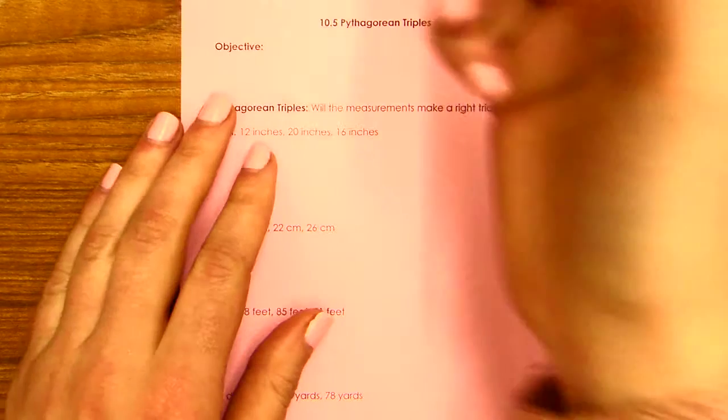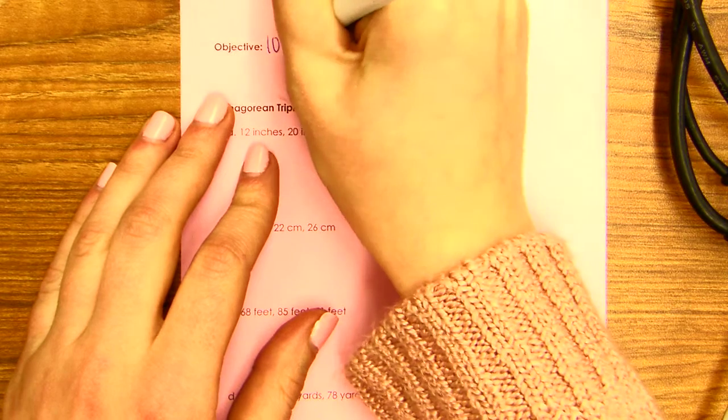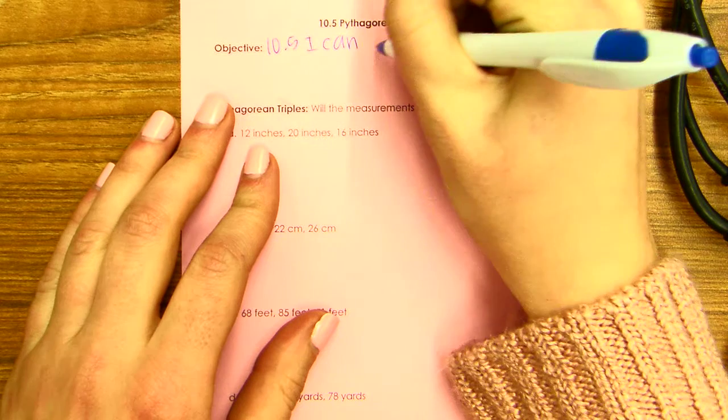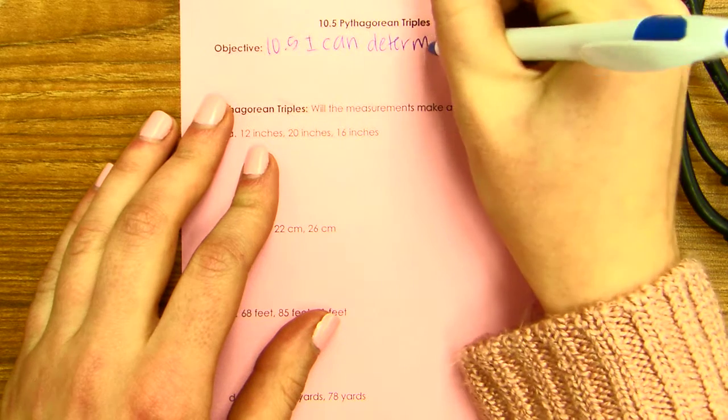One is 10.5, and I can determine whether 3 side lengths will make a right triangle.